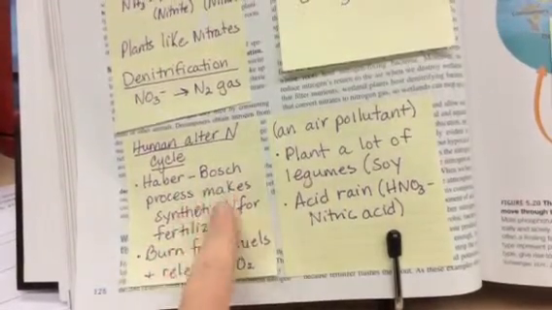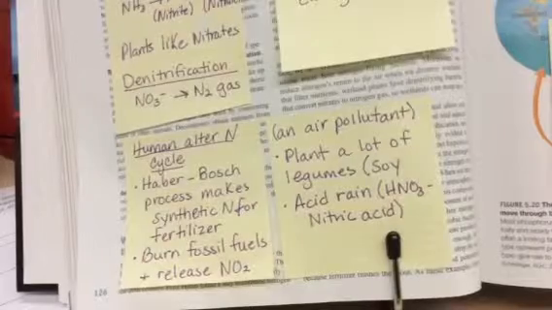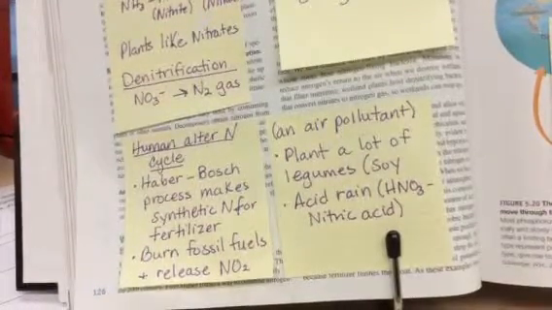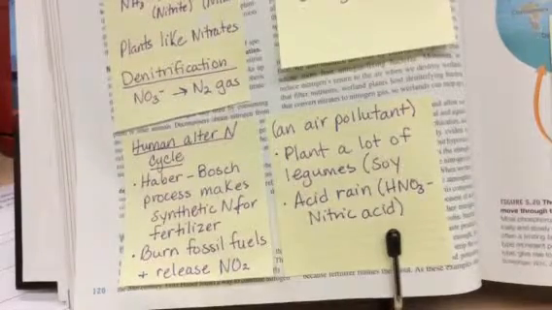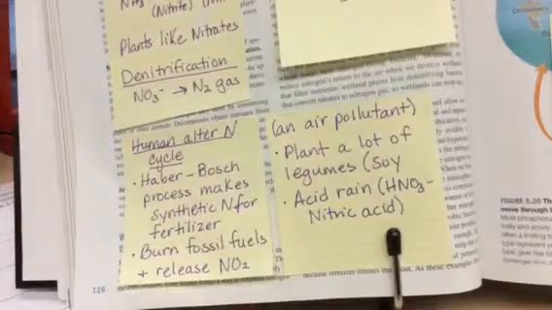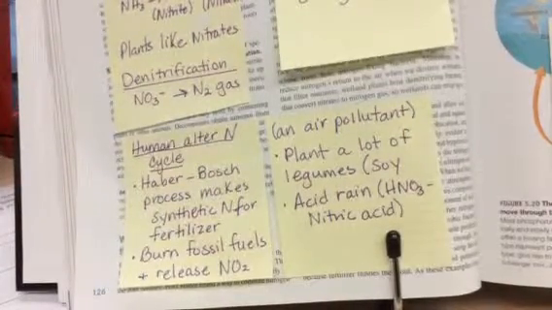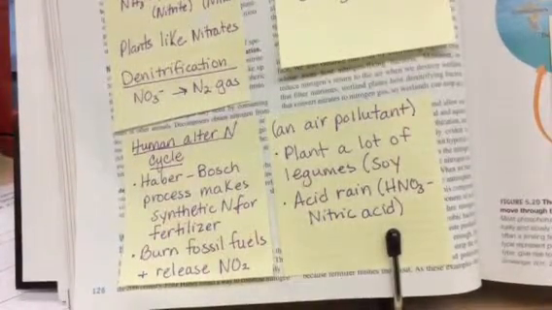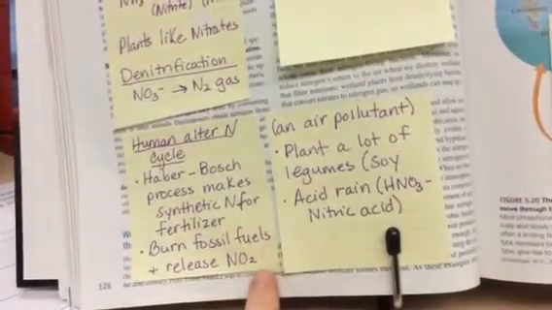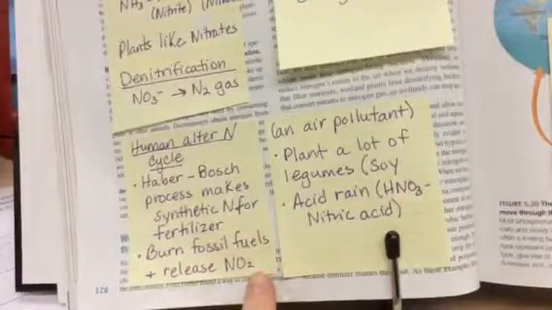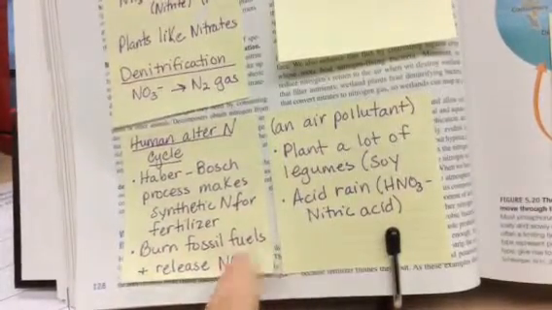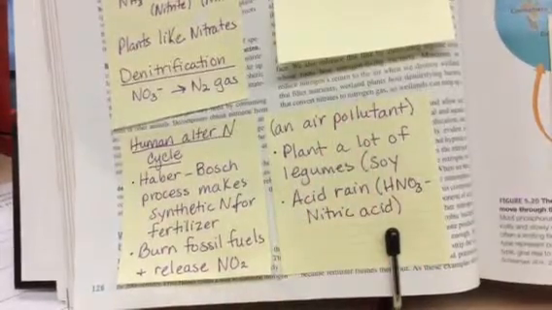This has dramatically increased the amount of nitrogen available for humans to use, and we put it in fertilizer, but it doesn't just stay in fertilizer, it also runs down into streams and rivers and causes all kinds of problems. We also burn fossil fuels, and fossil fuels contain nitrogen in them, and it releases something called NO2 in the atmosphere, which is an air pollutant.